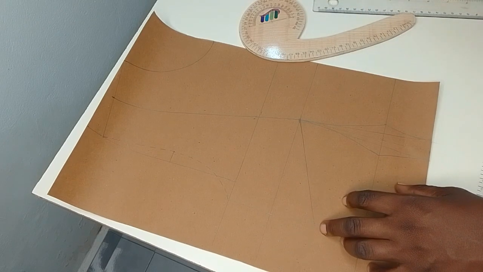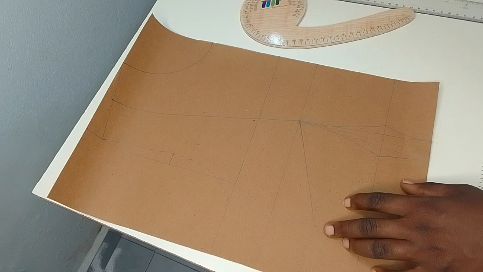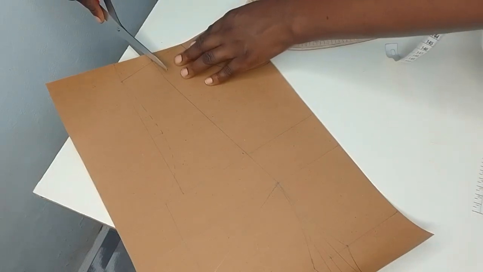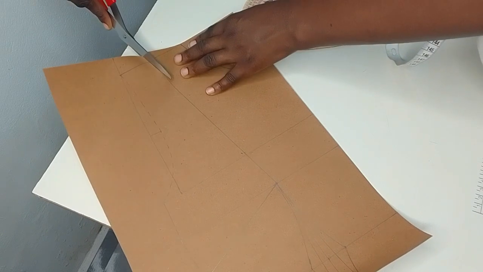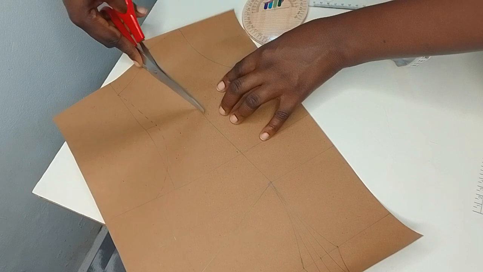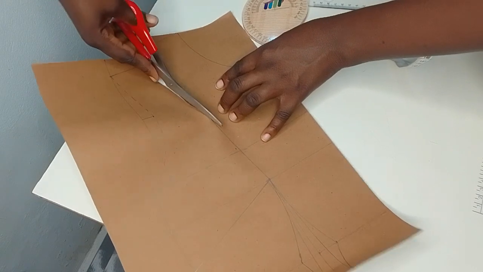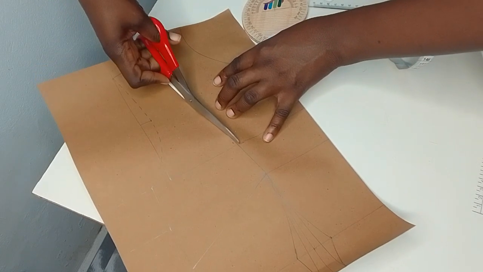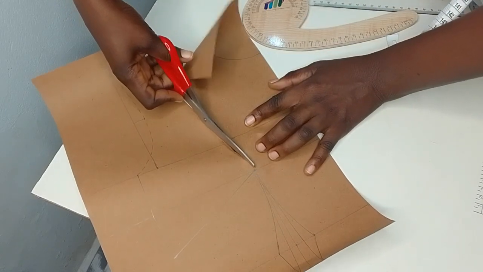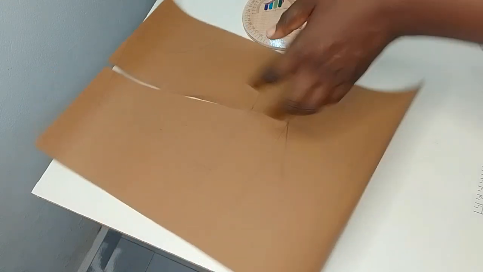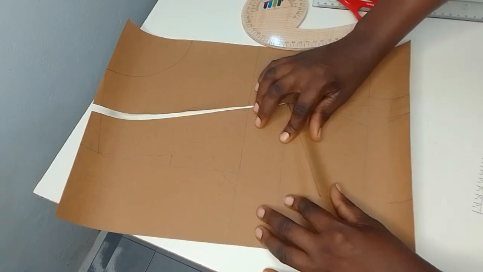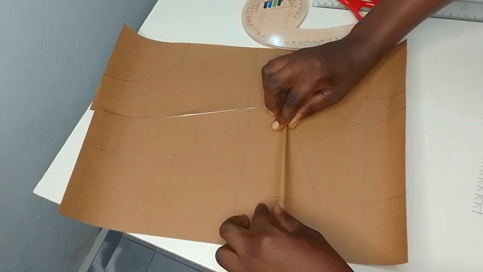Now at this point, for me to be able to close my breast dart, I'm going to go ahead and slash through my shoulder dart straight to my bust point. So now I'm going to go ahead and close my breast dart.